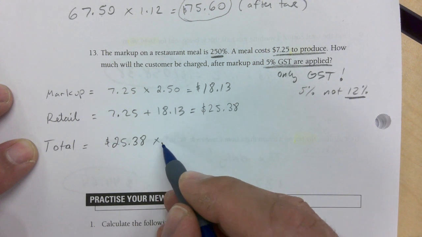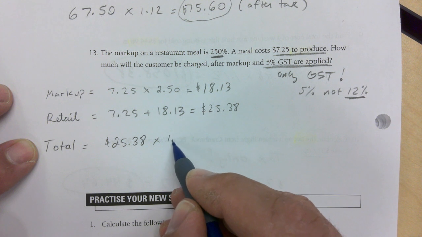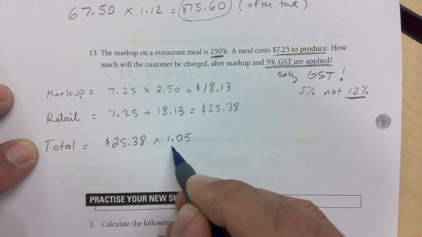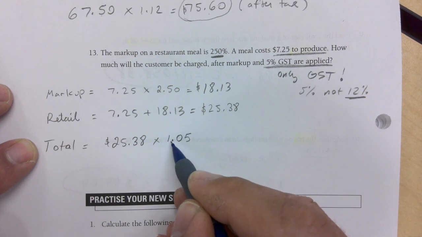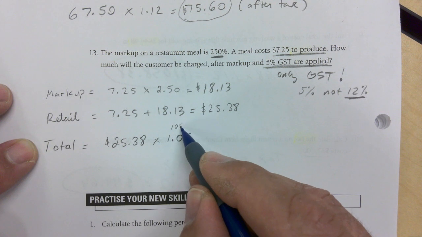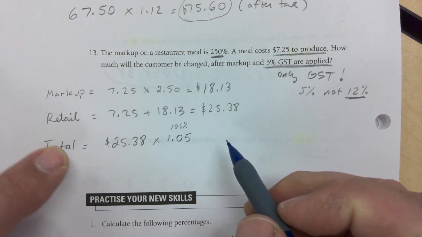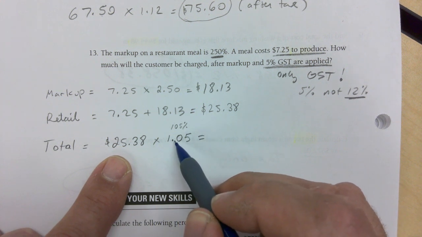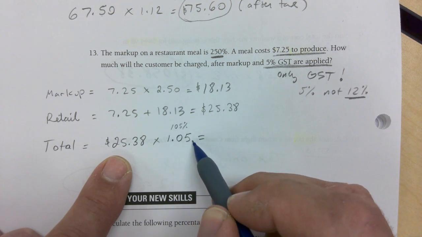We're going to add taxes. Watch what's going to happen here. It's 1.05, not 1.12, right? Because it's 105% really, because if you go 100 for the original and you add 5, that's 105%. So instead of 1.12, we go 1.05.